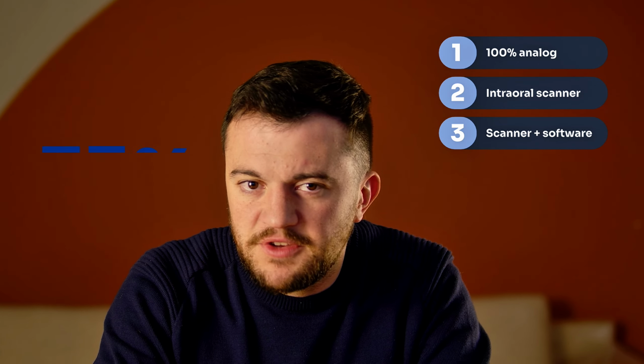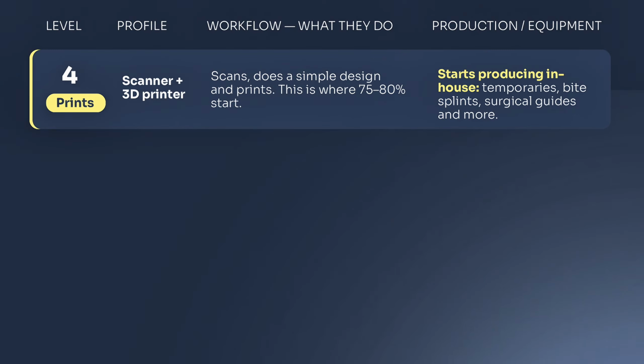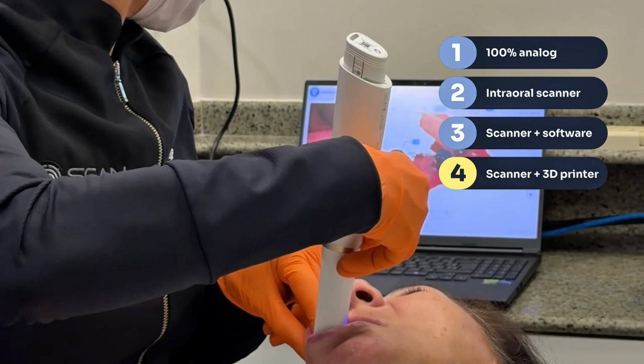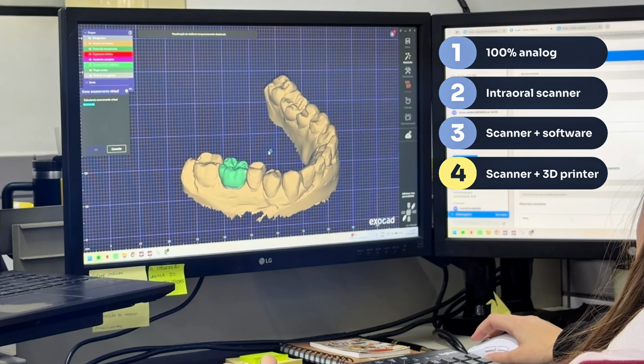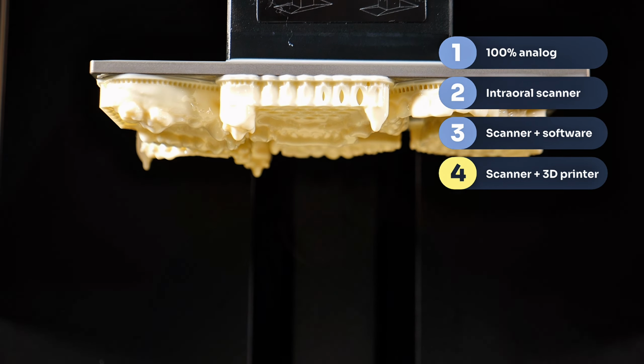What would be number 4? I think most doctors that are getting into digital dentistry, I'm going to guess a number here, I'm just going to say like 75-80%, are starting here. It is the doctor that scans, does a simple design, and is printing. SprintRay has done a great job with the Midas. Now we have the new shiny 3D printers, the ones that are really small, focused on single crowns.